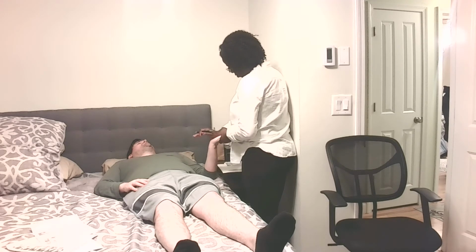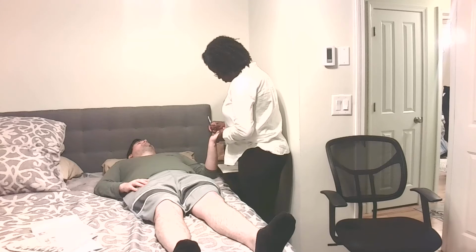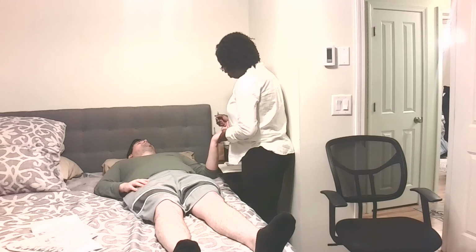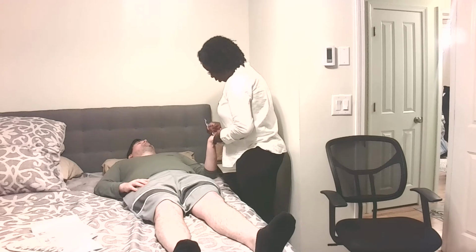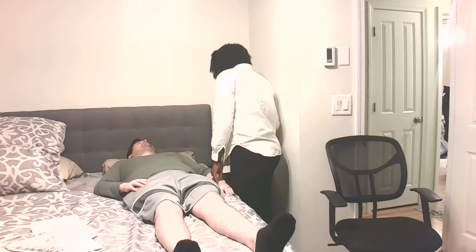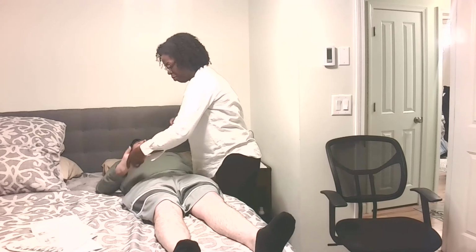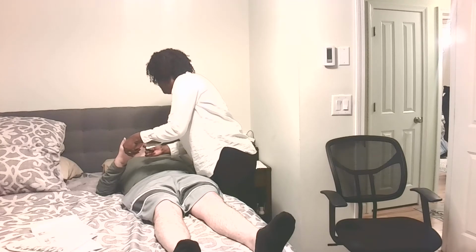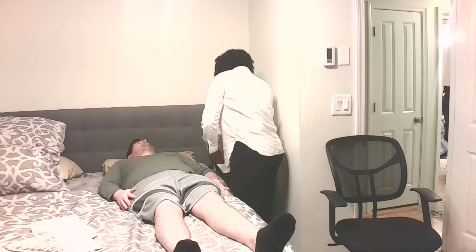Squiggle. Circle. Okay, it's going to be a number. 8. Okay, yeah, that was 8. Okay, tell me what this is. 3. Yeah, that was 3. Okay.